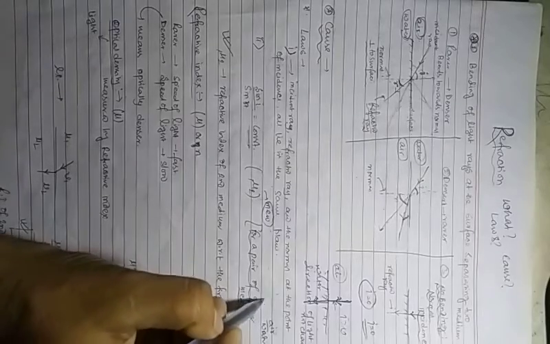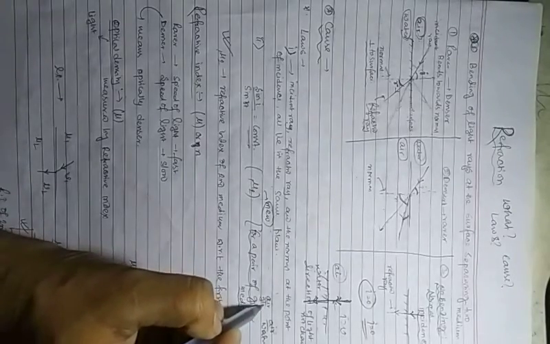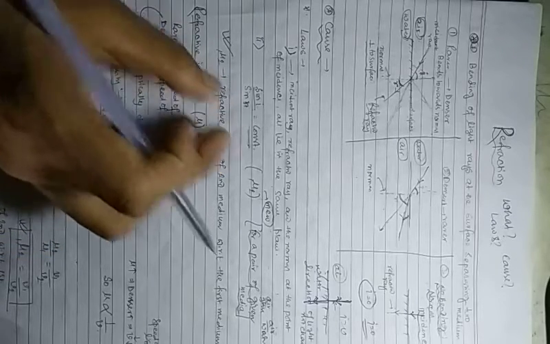It is not that this value is the same for all media. Suppose you take air and glass, then another refractive index will come, another value, but that is constant for air and glass, always constant for those two media. So for a given pair of media, this value is constant. It is not universally constant for all pairs of media. For a given pair of media, this value is constant.